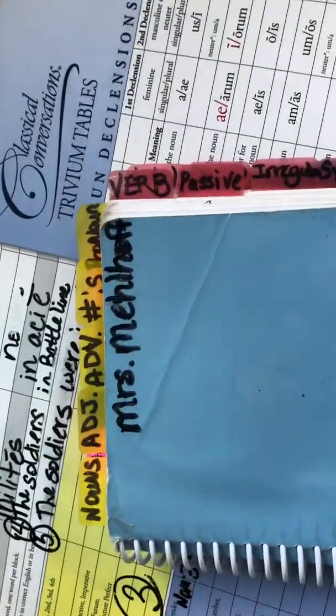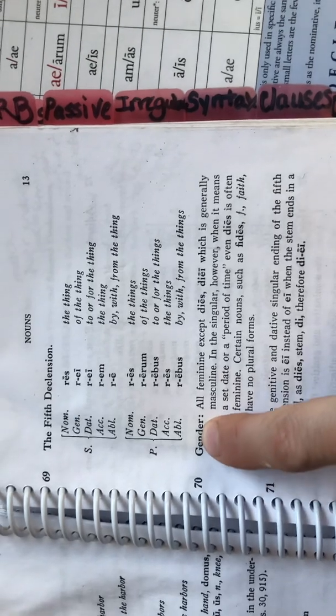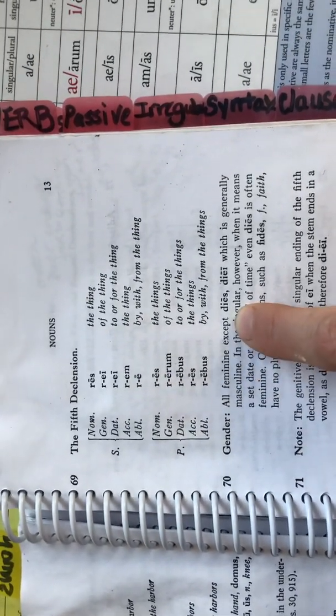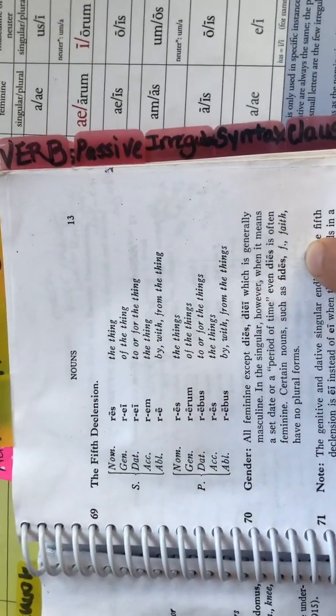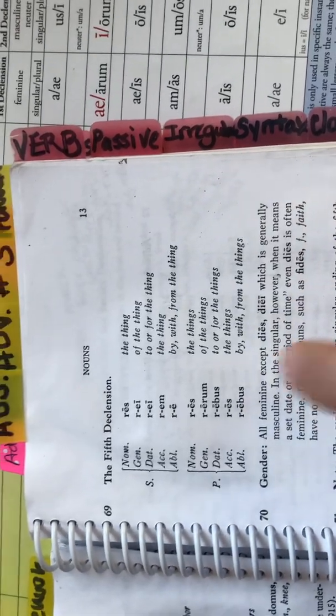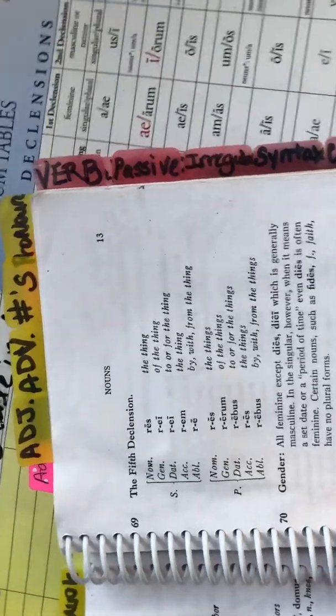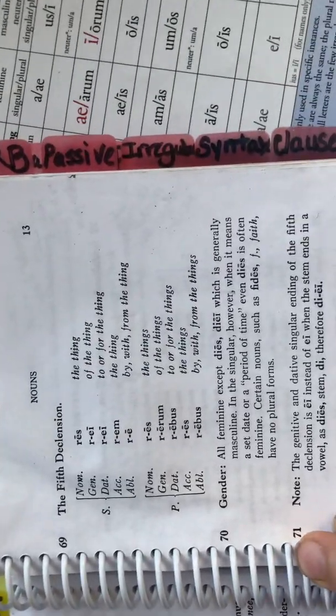You go back to your blue grammar book, and you go to nouns, and we go over to our fifth declension, and we see rule 70, gender. All are feminine except these. All right, so that's not one that I have, so I know that my acie is feminine because of rule 70 in my blue grammar book. All right, so there we go. So I have that done.